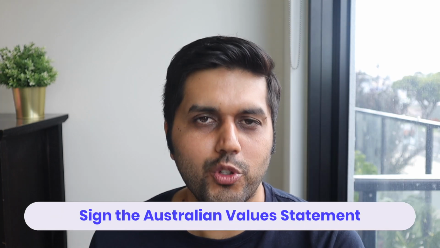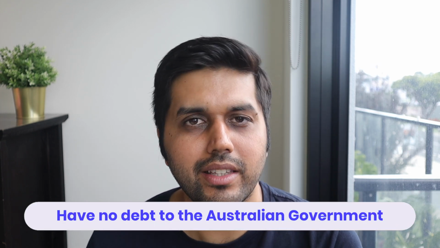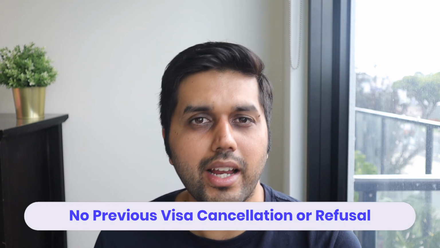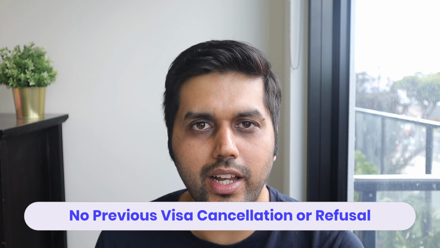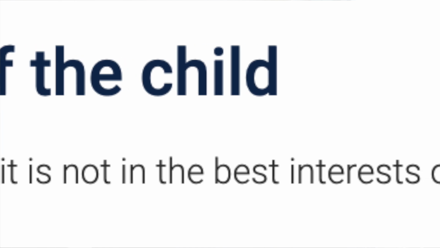You will also need to sign the Australian Values Statement, which confirms that you will respect the Australian way of life and follow the rules and laws, making sure that you have paid any debts that you owe to the Australian government. You shouldn't have any previous history of visa cancellations or refusals in Australia, and if you are under the age of 18, it is important that studying in Australia is in your best interest. The Department of Home Affairs can refuse your visa if they think that studying in Australia is not in the best interest of you if you are under the age of 18.